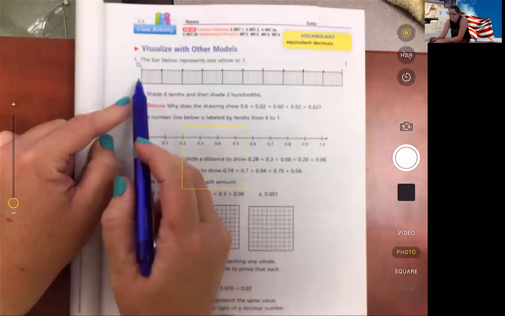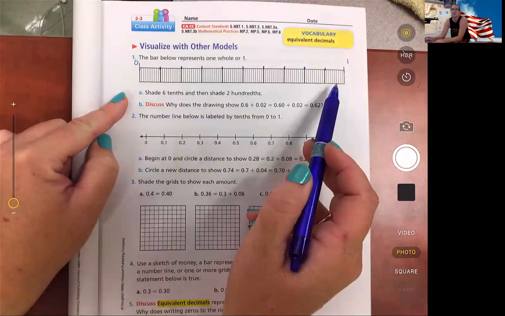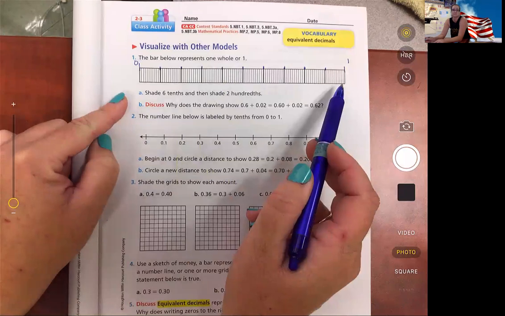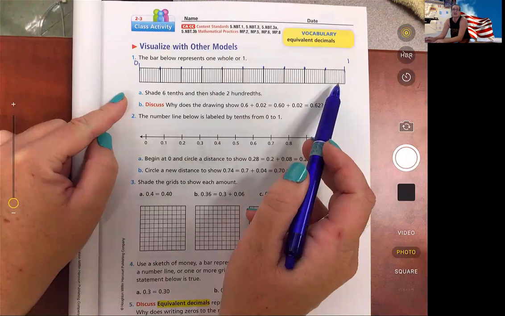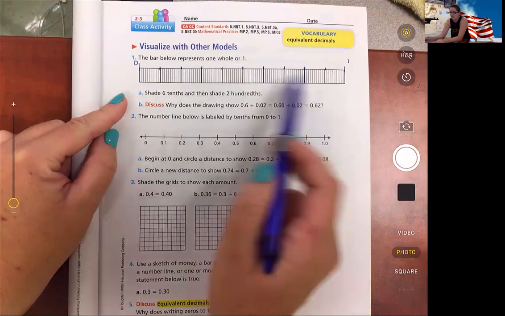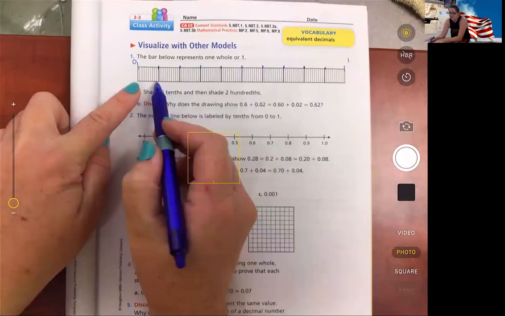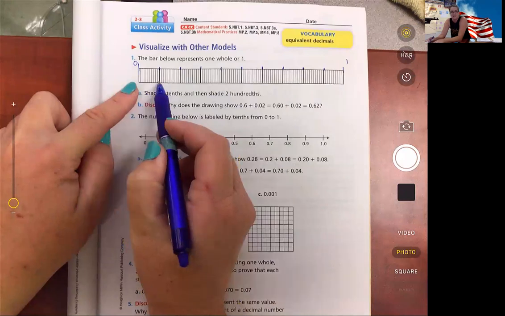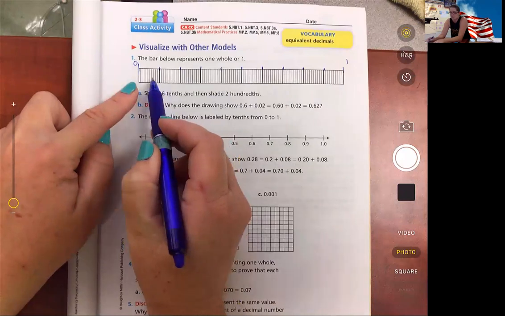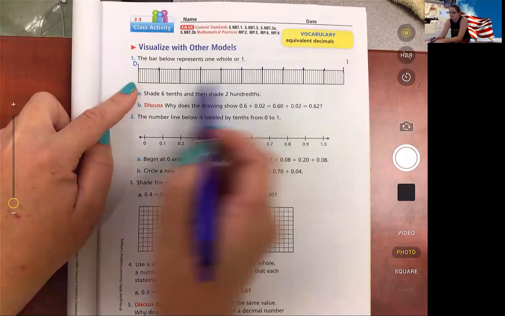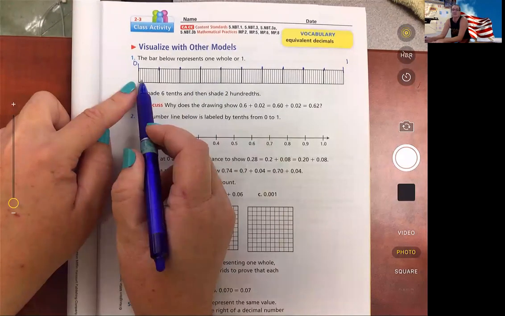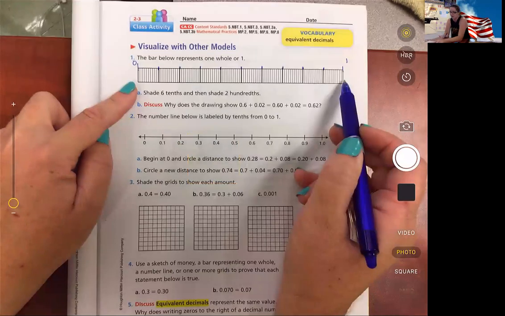How many of these little teeny lines do you think there are in this whole? 100. There's 100. Yes, those are our hundredths. Each tenth, there's 10 in each tenth. So 10, 20, 30, 40, 50, 60, 70, 80, 90, 100. There's 100 hundredths in our whole.